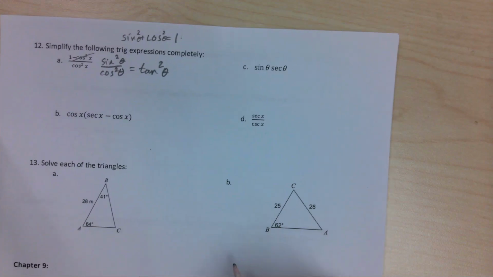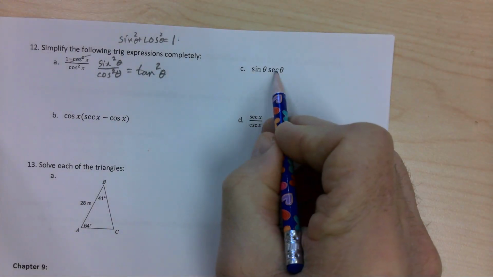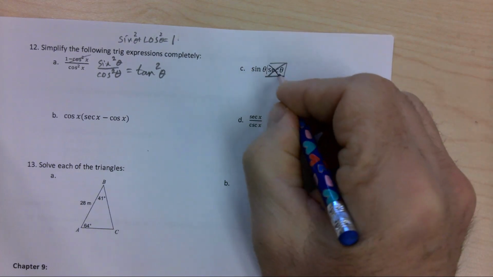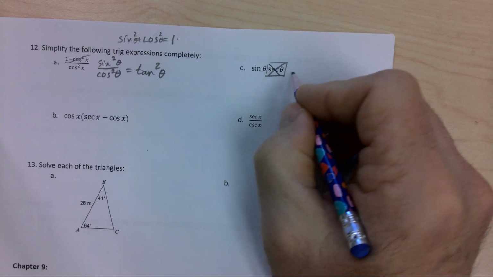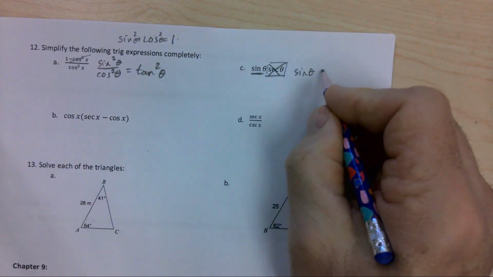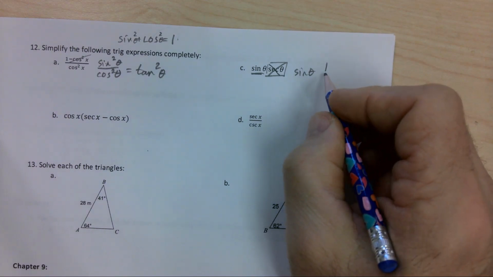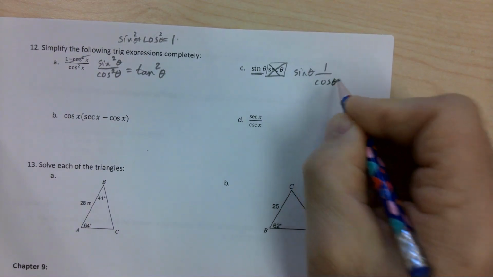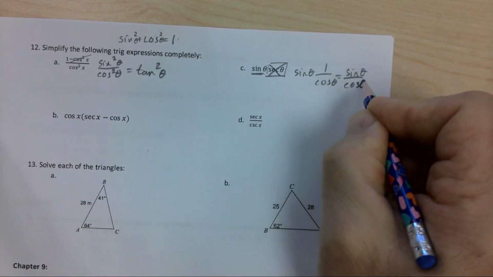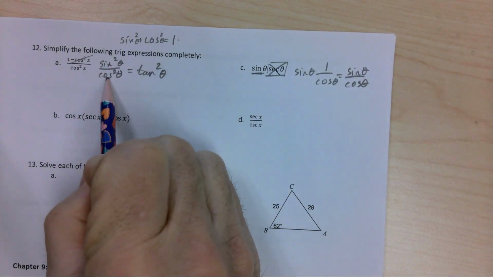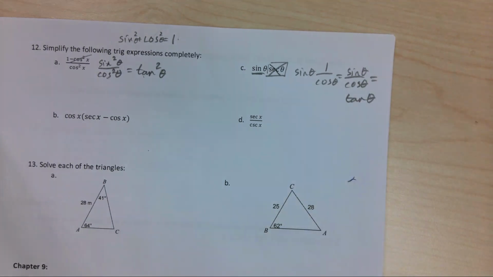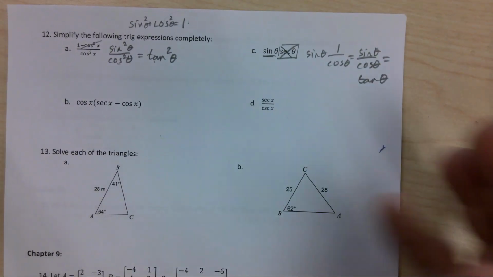All right. So now sine secant. Remember the 99.9% of the time rule? We're going to mess with that. What's secant the reciprocal of? Cosine. So that's like sine from here times 1 over cosine, which would just be sine over cosine. So if sine over cosine squared is tangent squared, this must be just tangent. So, not the hardest ones in the world.